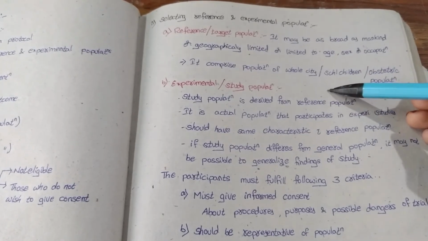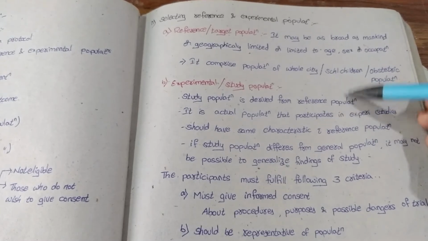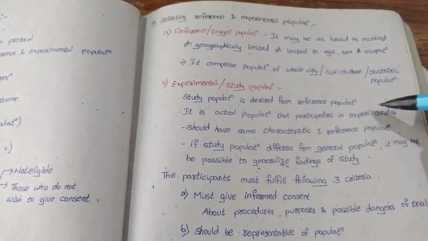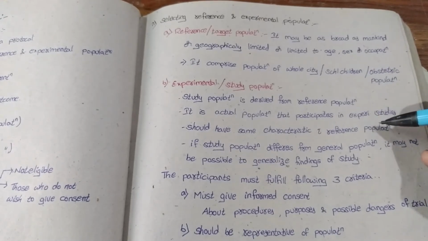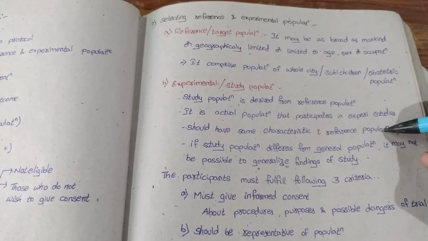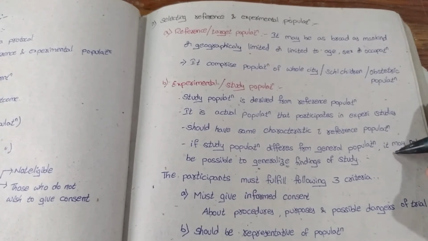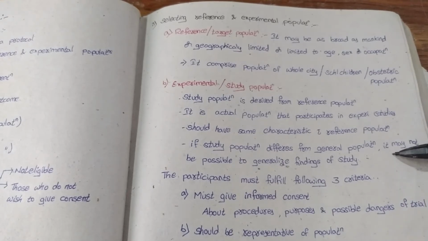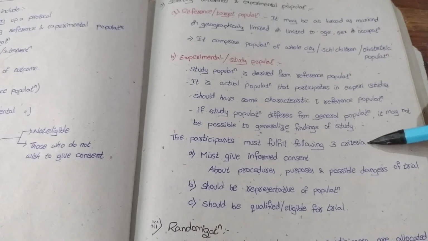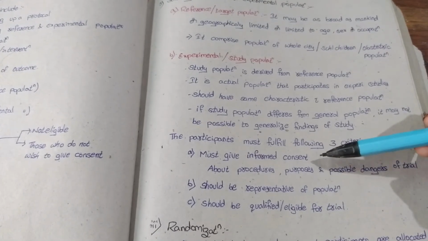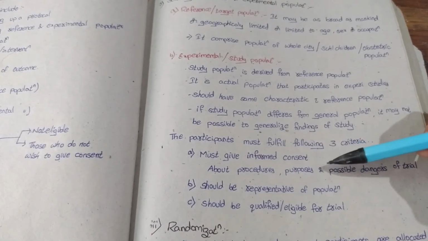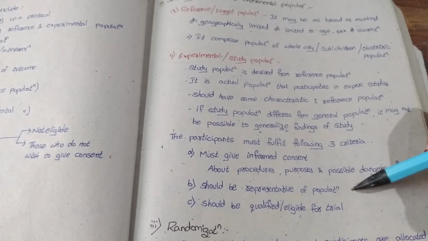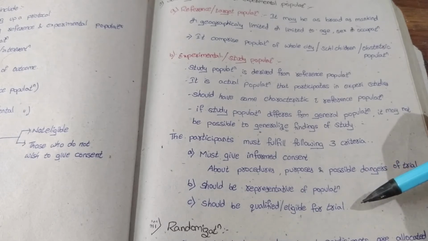Experimental population or study population. Study population is mainly derived from the reference population. It is the actual population that participates in experimental studies, and it should have the same characteristics as the reference population. If the study population differs from the general population, it may not be possible to generalize the findings of the studies. So the participants must fulfill three criteria. They must give informed consent about the procedure, purpose and possible dangers of the trials, they should be representative of the population, and they should be qualified or eligible for the trial.